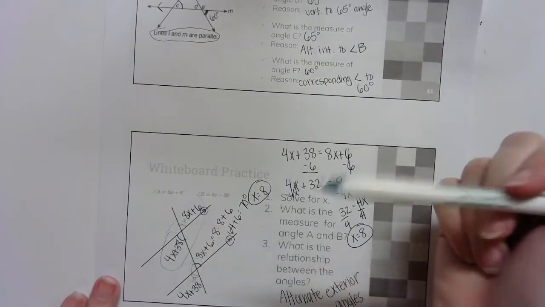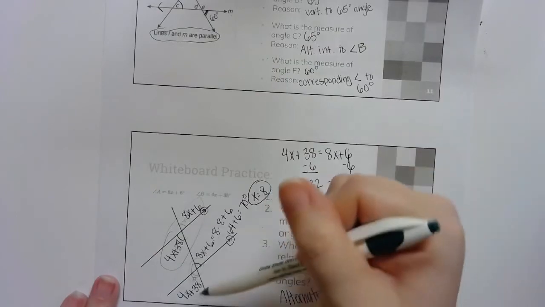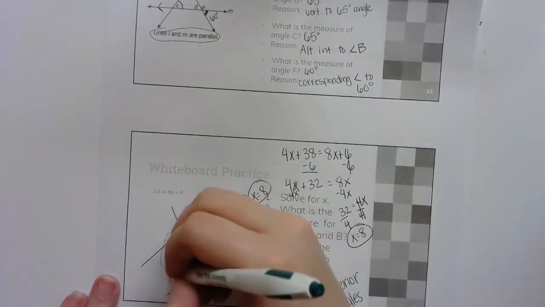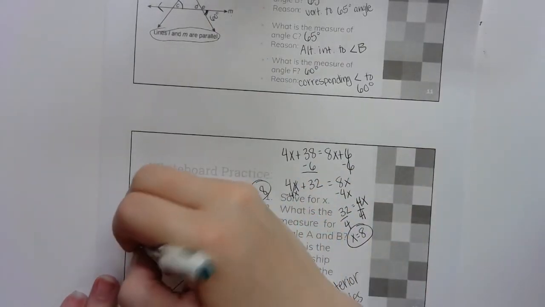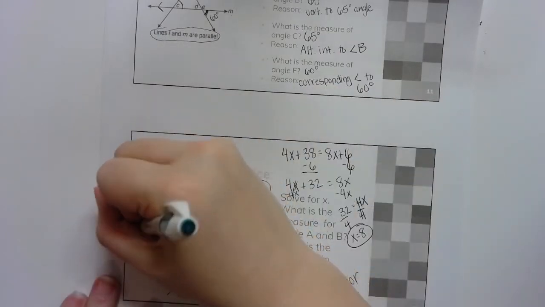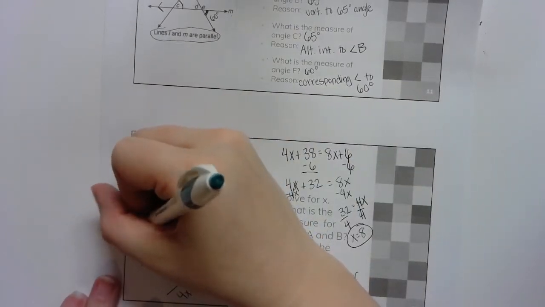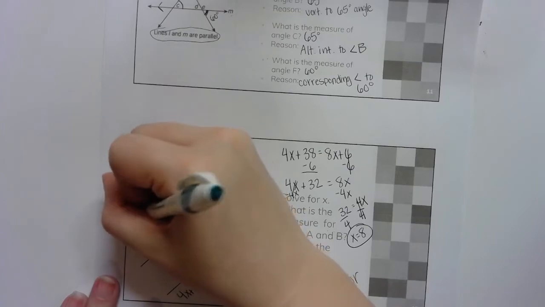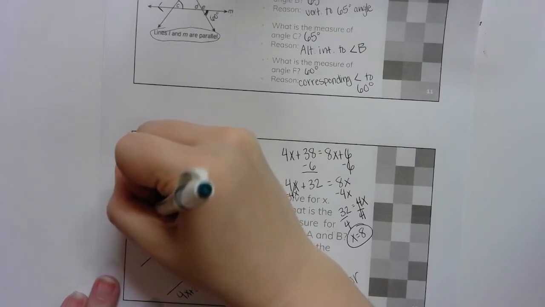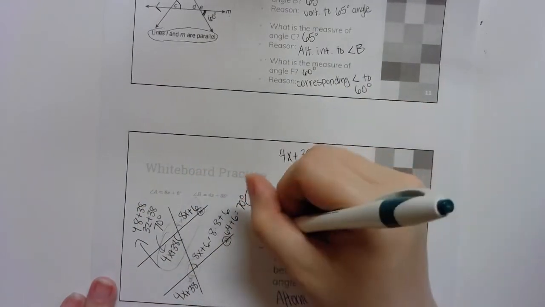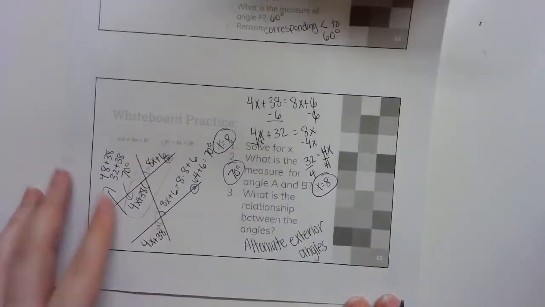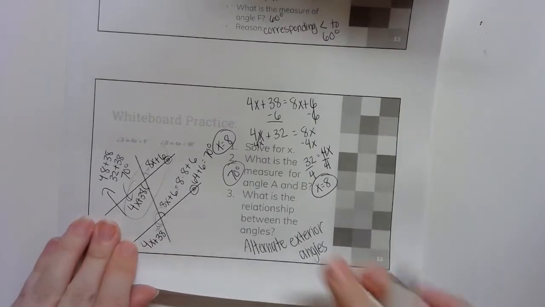I could check it just to make sure that 8 is correct by putting it in this one. 4 times, let's take this one. 4 times 8 is 32. Plus 38 gives me 70 degrees as well. So they're both 70 degrees. We have them congruent. All right, and we already answered the last question that they are alternate exterior angles.